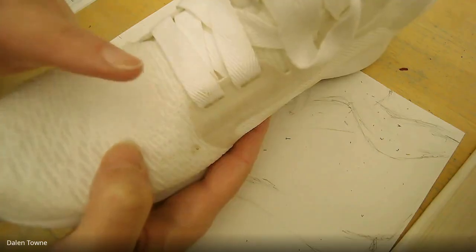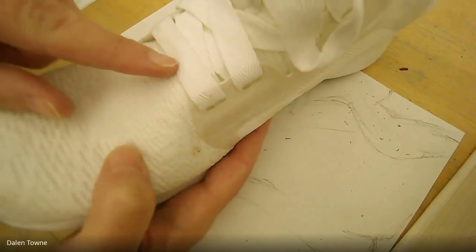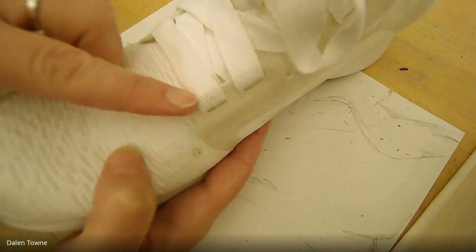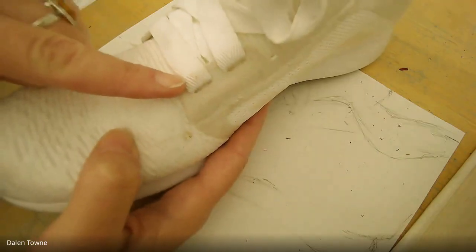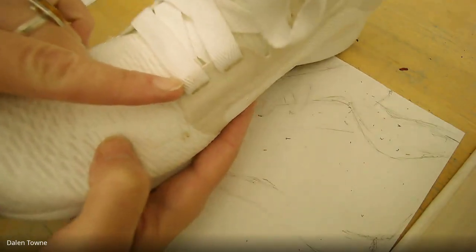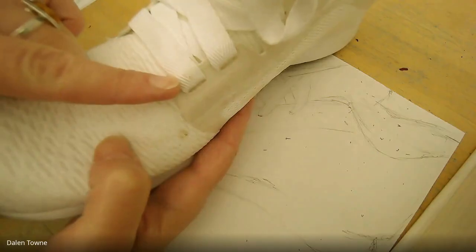I also want to talk to you guys today about the detail that you see in things like the shoelaces. This is not just a solid white piece of material. As you can see, it has a texture to it.